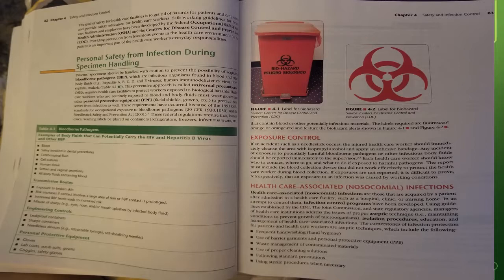Patient specimens should be handled with caution to prevent the possibility of acquiring bloodborne pathogens, or BBP, which are infectious organisms found in the blood and other body fluids, such as hepatitis A, B, C, D, and E viruses, human immunodeficiency virus, or HIV, syphilis, malaria. See Table 4.1. This preventive approach is called universal precautions.